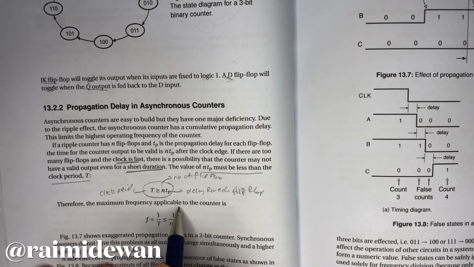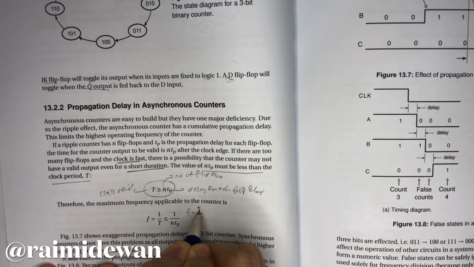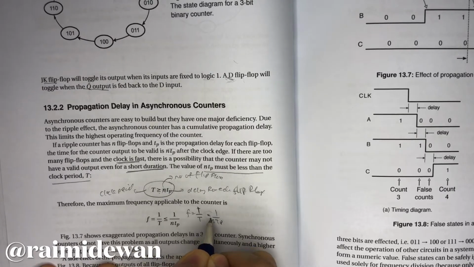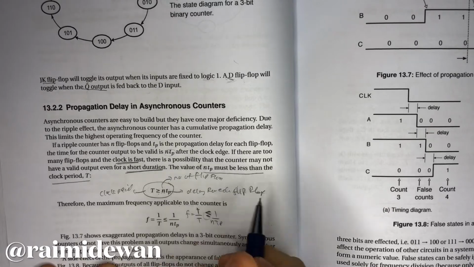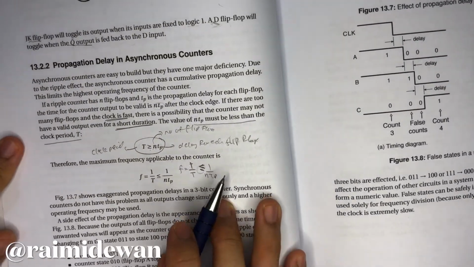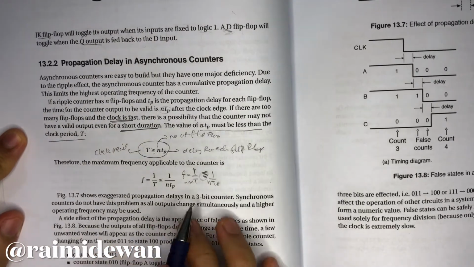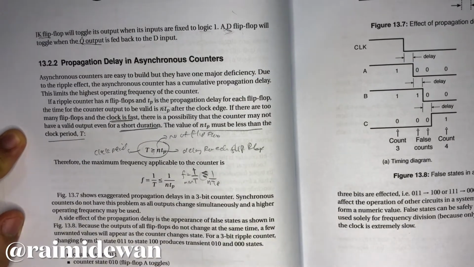Therefore, the maximum frequency applicable for the counter is, if you have this T, f is actually 1 over T. Your T is given by n·tp, and you change it accordingly, so it should be less than or equal to, for the maximum frequency. So this is your f max. Figure 13.7 shows the exaggerated propagation delay in a 3-bit counter. Why do we say exaggerated? Because we exaggerate so that you can see it clearly. Normally it's not that long.